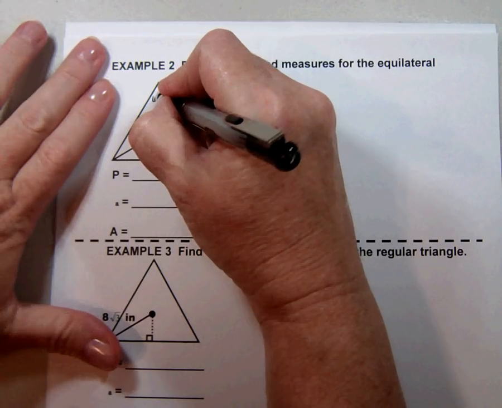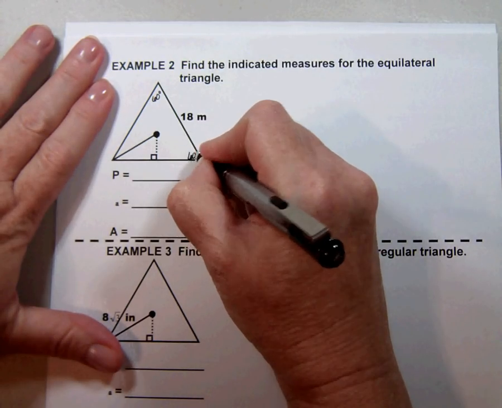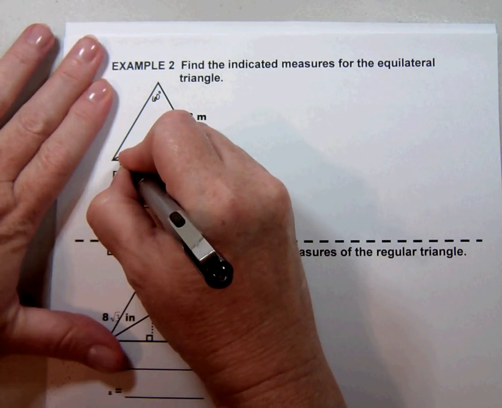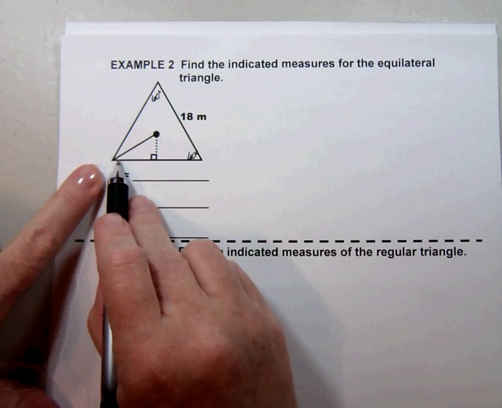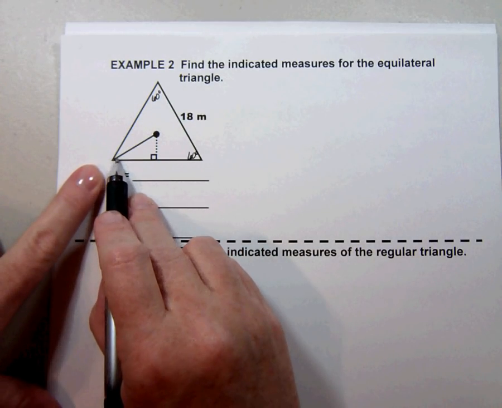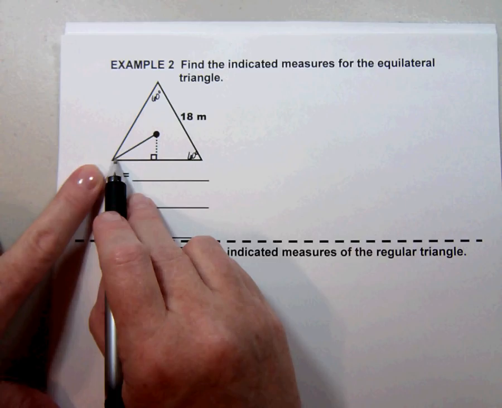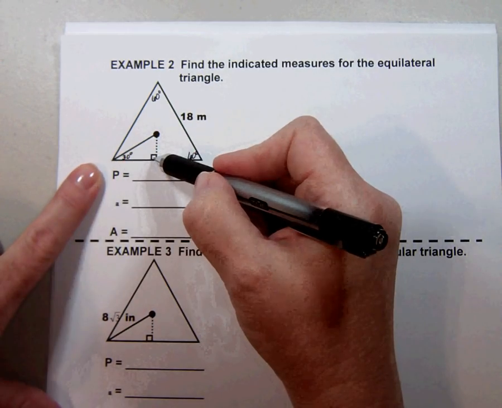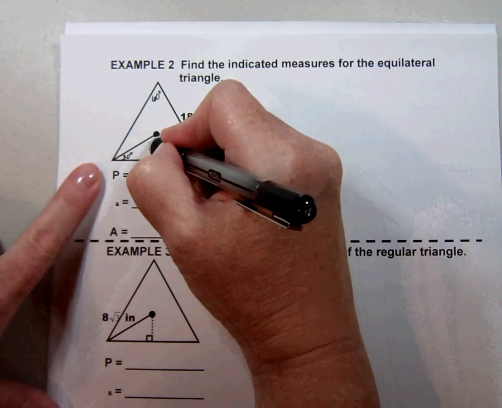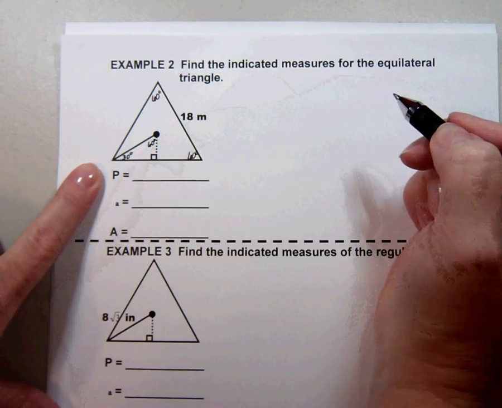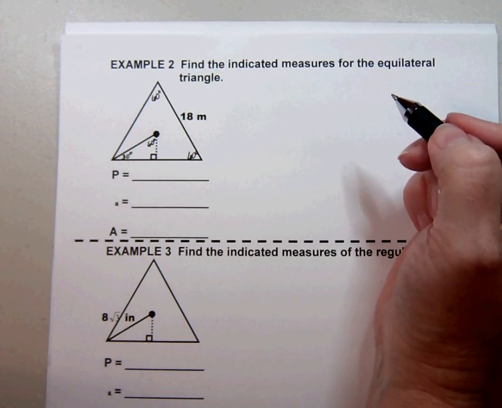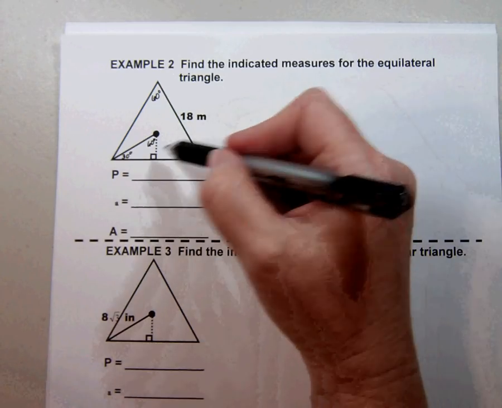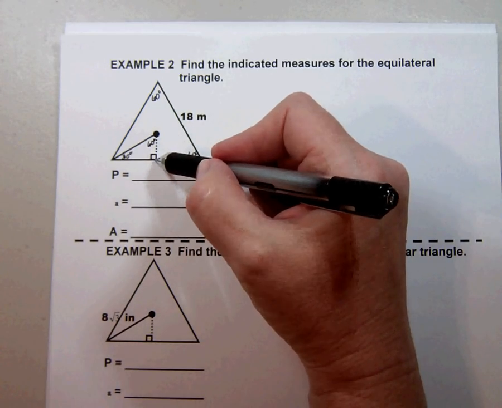All 3 angles are 60-degree angles. I'm going to go ahead and label those. Now this one I'm going to wait to label it because I want you to notice the radius right here does divide the 60-degree angle into 2 30-degree angles. And since you already have a 90-degree angle here, you do have a special right triangle, a 30, 60, 90 triangle. And when you draw the apothem, it does bisect the side.